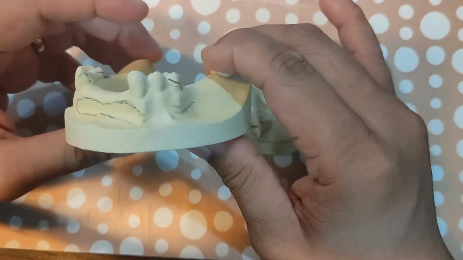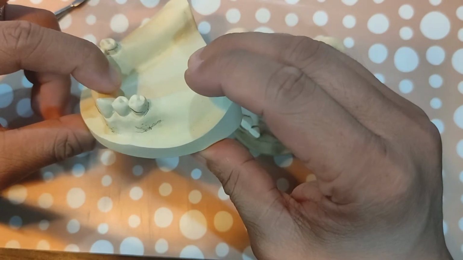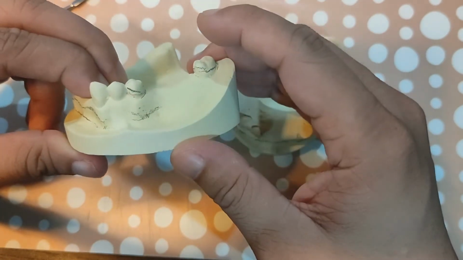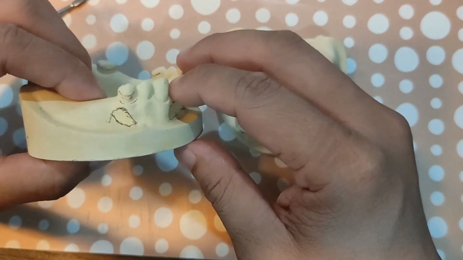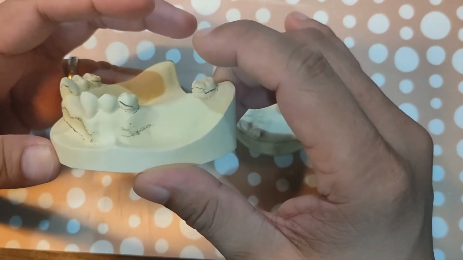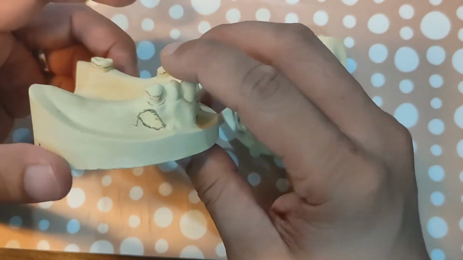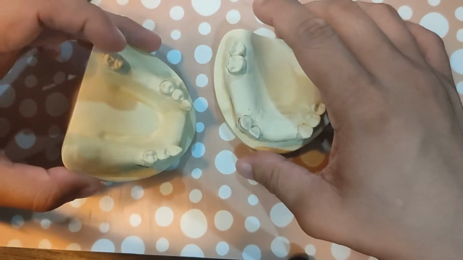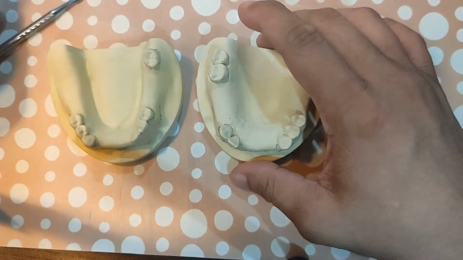Okay. Notice here on the left side, the buccal left side, gingival to the premolar, there was no tissue undercut seen. Okay, pero sa kabila, on the right side, meron. Okay, there's presumptive retentive undercuts.